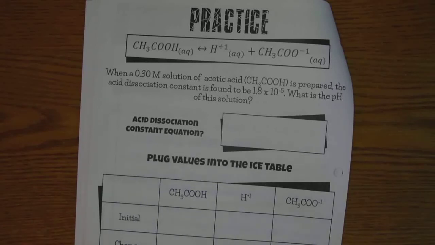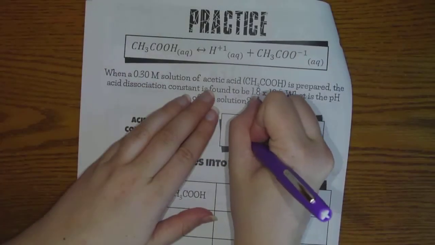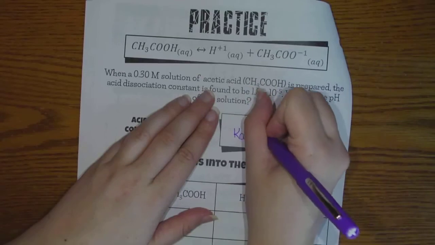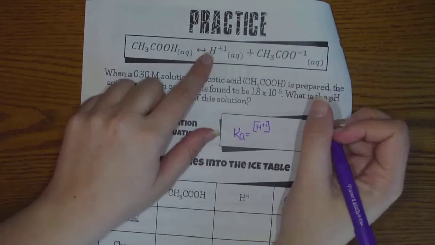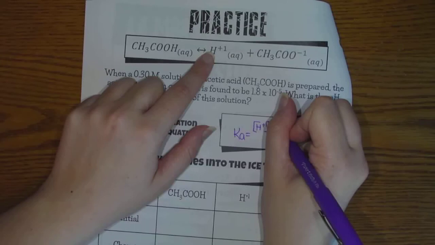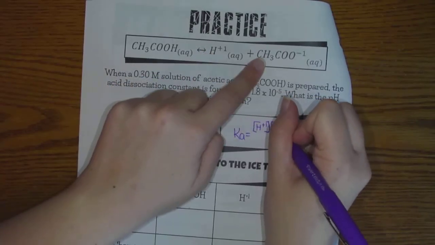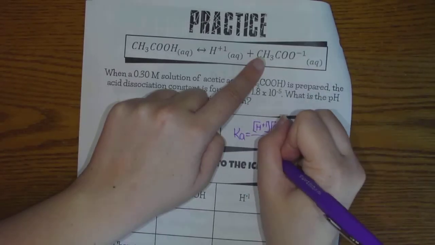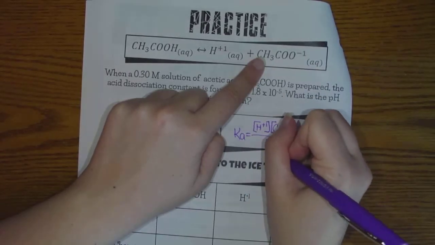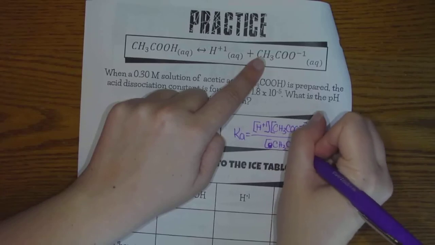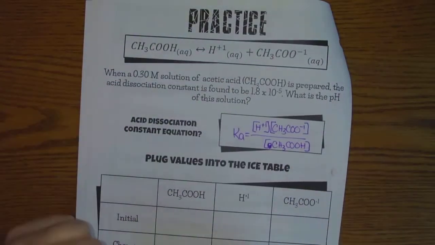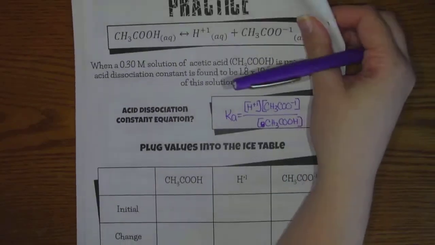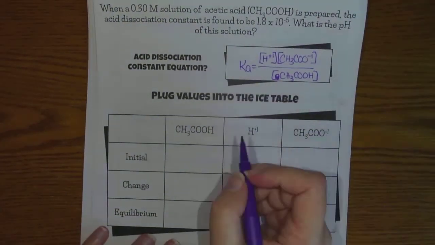So remember, what's the first thing we always do? We're going to write our equilibrium constant equation, or in this case, our acid dissociation constant equation. So to do that, I'm going to put my hydrogen ion concentration, with my acetate ion, all over my acetic acid concentration. The next step is to make my ice table and then plug in my values to my ice table.